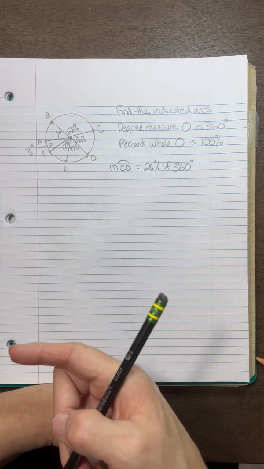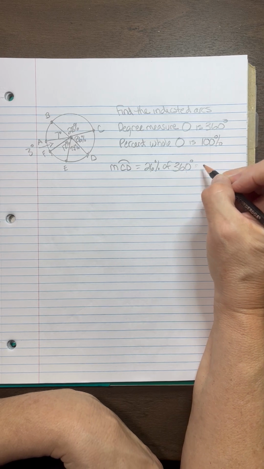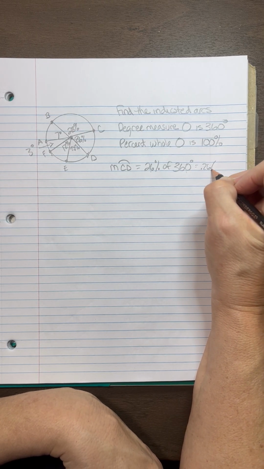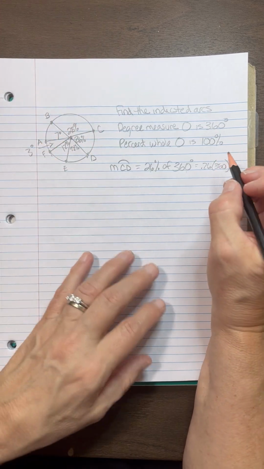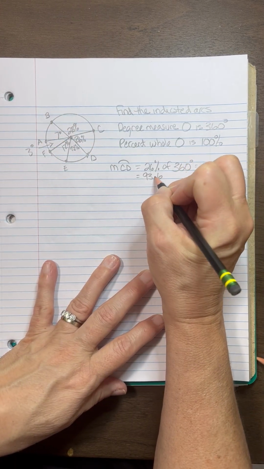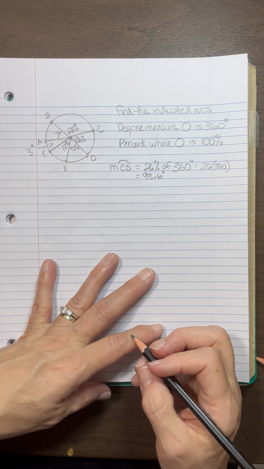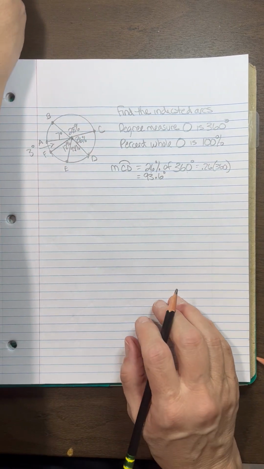That's then going to tell us the degree measure of the central angle. So we would do 0.26 times 360, which is 93.6 degrees. Okay, so just watch out for these questions because they like to throw them in there.